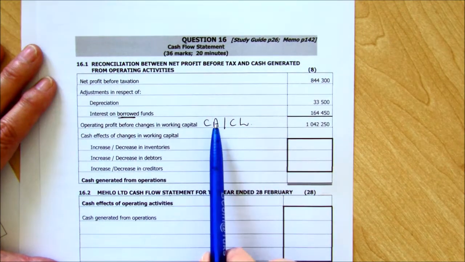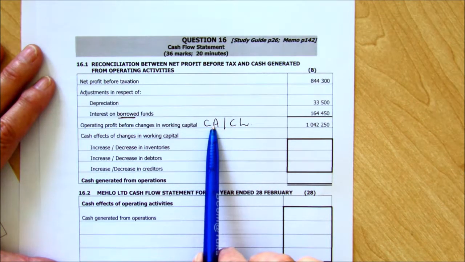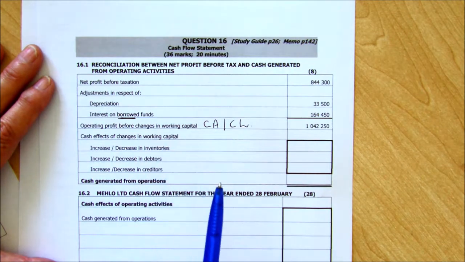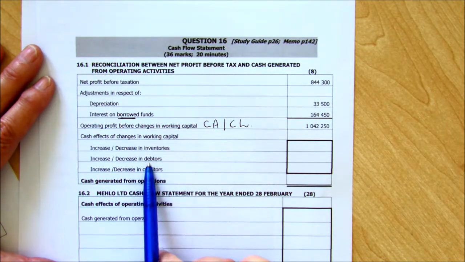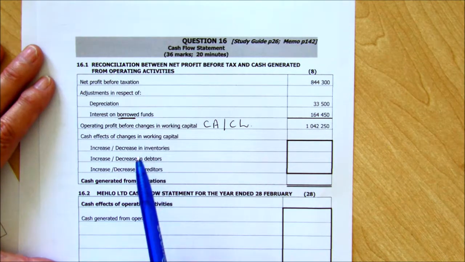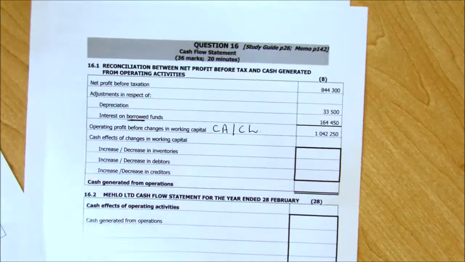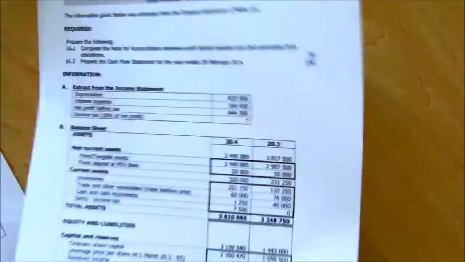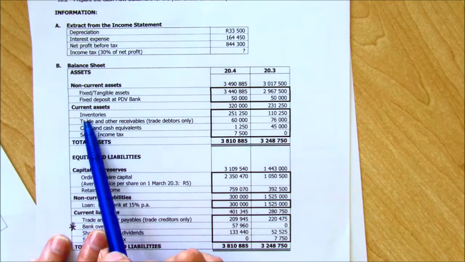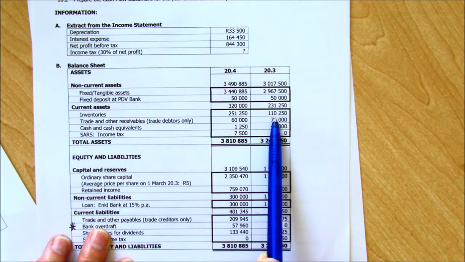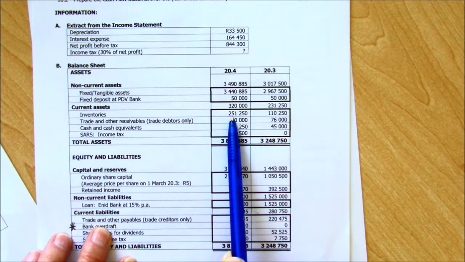Now, it's this delay that you might be buying the stock today, but you might not have sold it yet. And if you haven't sold it, those inventories would not be part of cost of sales. If you've sold goods to your debtors, it would be part of sales. It's part of profit. But it's not part of your cash because you might not have received the money. And so we have to do an adjustment for all this. And the shortcut way that we work at school is we look at each item and we take our inventories and we see that your inventories last year were 110,250.